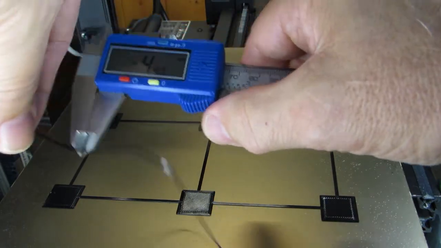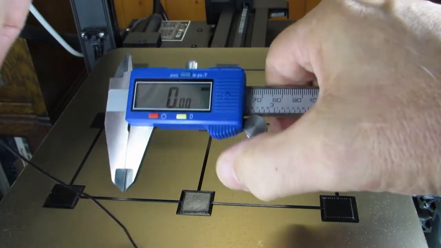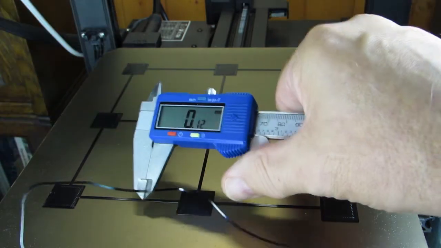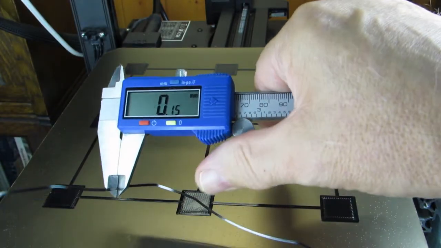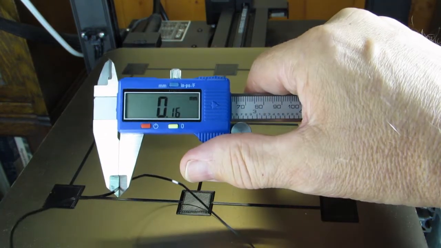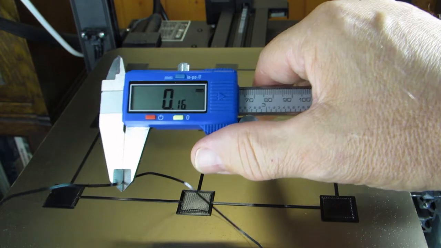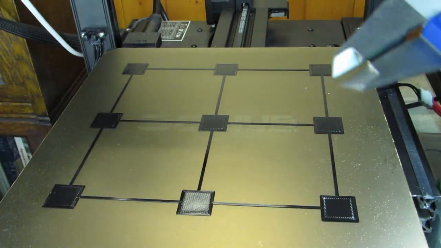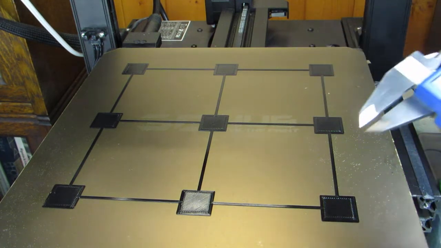Oh, I've messed up my calipers. Don't know how I do that. So we're 0.13, 0.15. That's less than we'd hoped for. 'Tis what it is right now. May indicate my flow setting was too low after all.